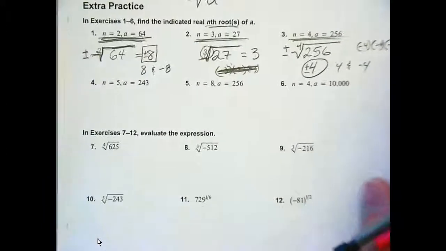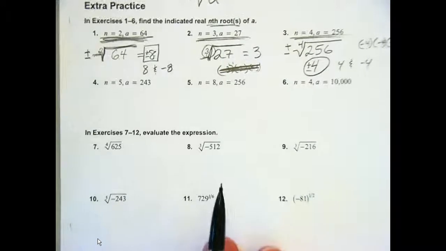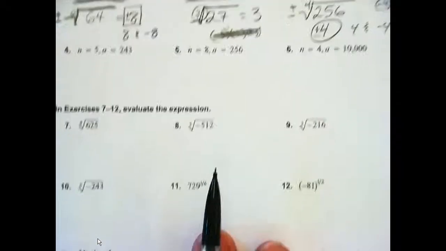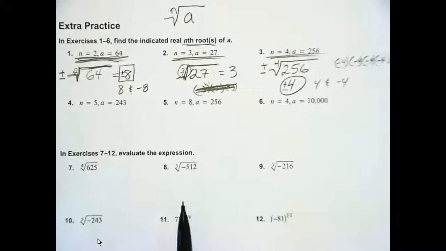Let's take a look at 7, 8, and actually go ahead 4, 5, and 6. Finish those 3 up. Make sure you put the correct plus minus if you need it. Okay, use your table there.